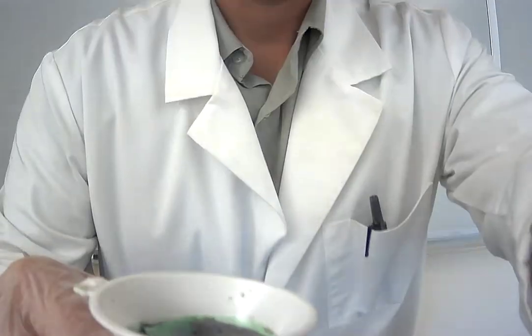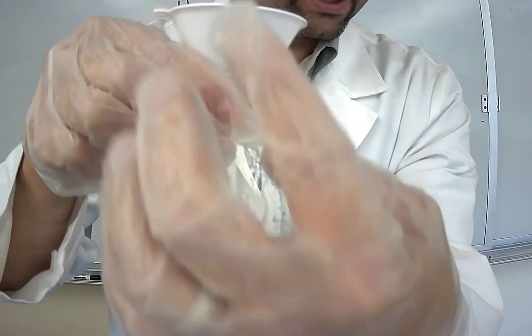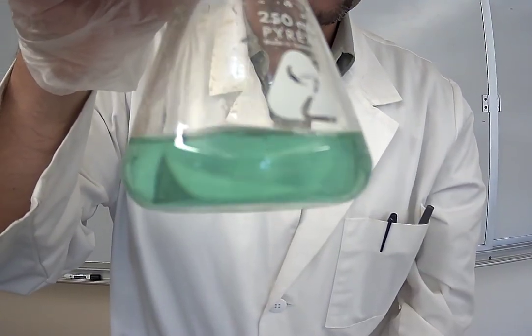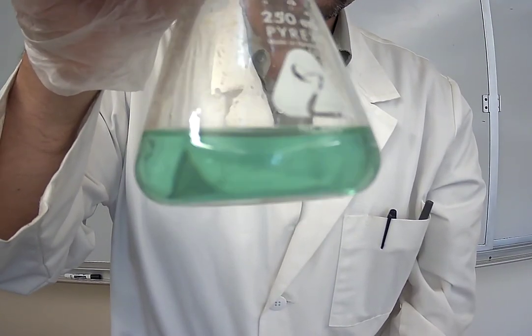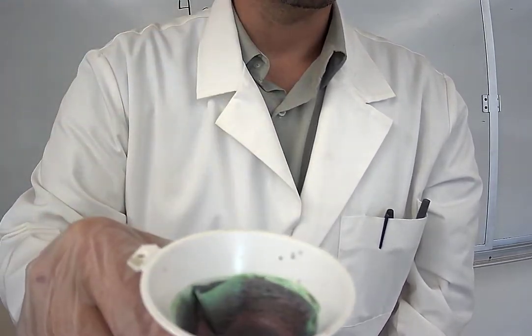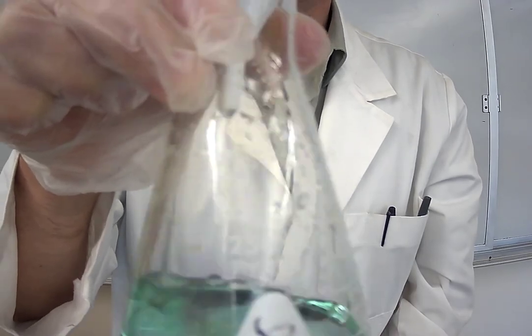And what percolates through this funnel here is the solution. You can see that that's now clear. So this is definitely not a pure substance if I can physically remove contents from it.